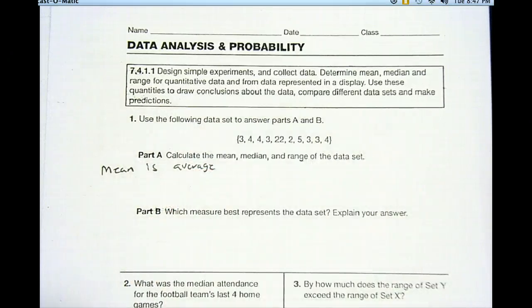And the way I find the average of these numbers, I have 1, 2, 3, 4, 5, 6, 7, 8, 9, 10 numbers, is I add those numbers up, and then since it's 10 numbers I'm adding, I'll divide by 10.